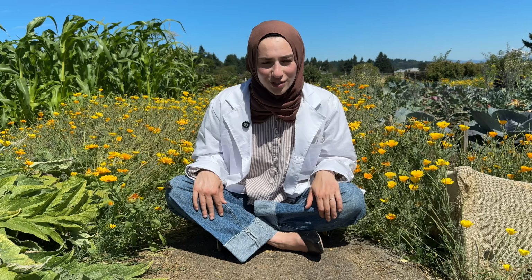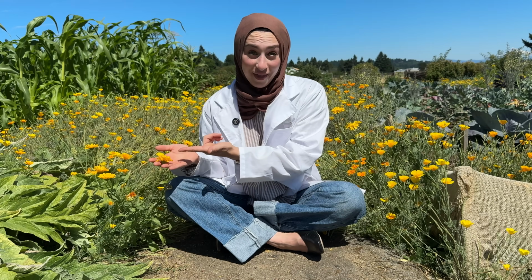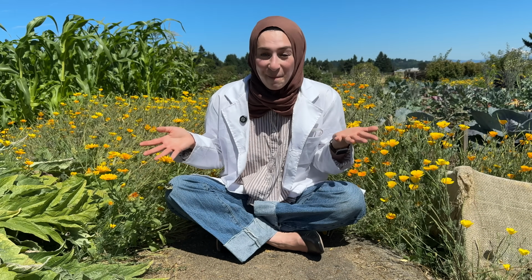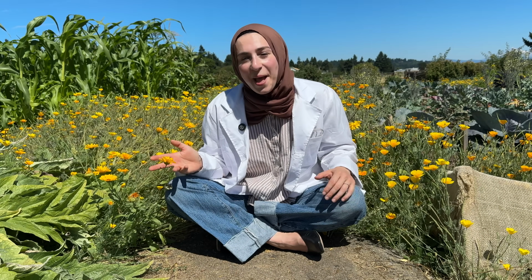Bees love flowers. Do you know why? Well, flowers have nectar in them. It's kind of like candy, but for bees. It's sweet and juicy, and bees love nectar.